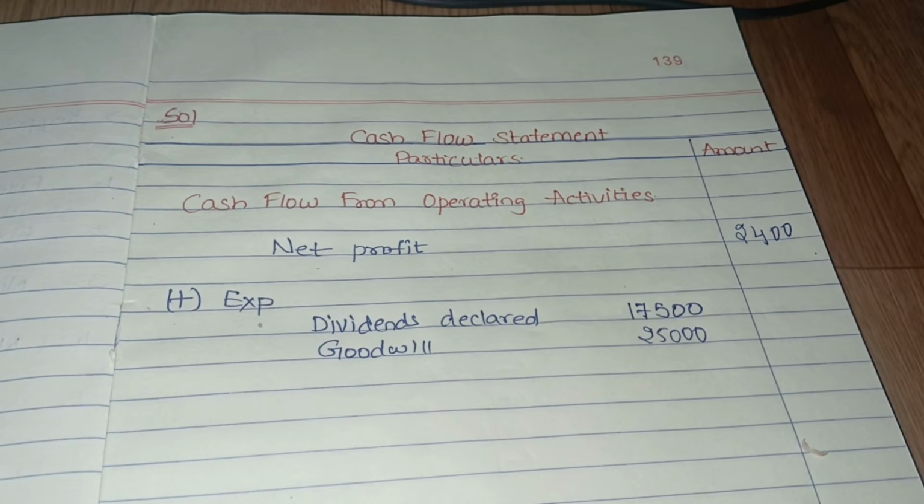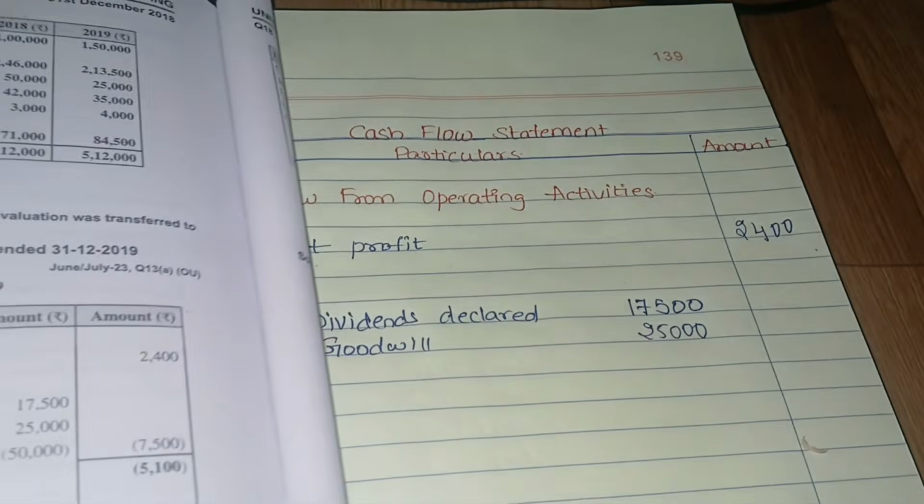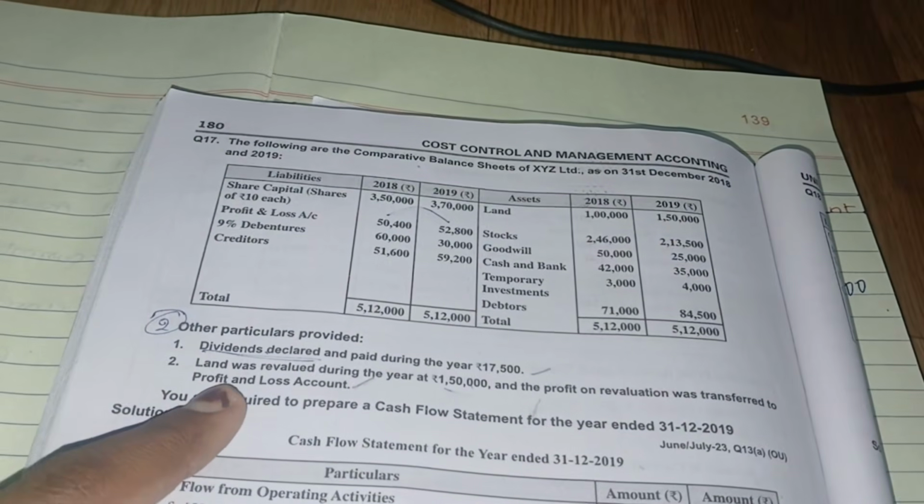50,000 minus 25,000 is 25,000 only. And still, based on the proforma only, you need to check it. Okay, next, this adjustment is over.